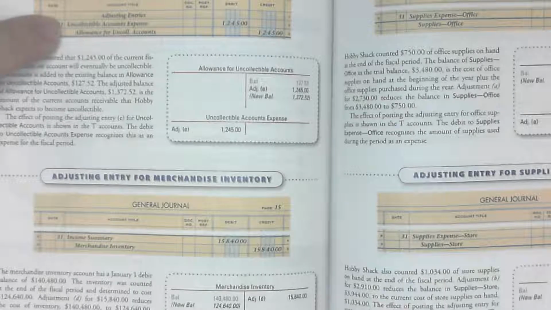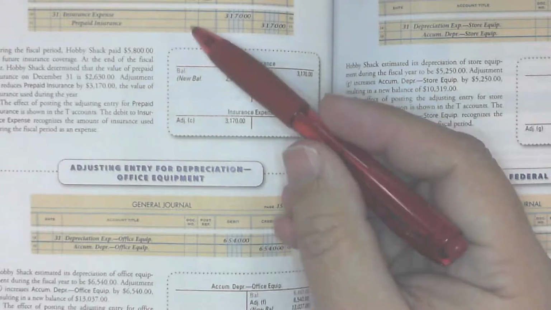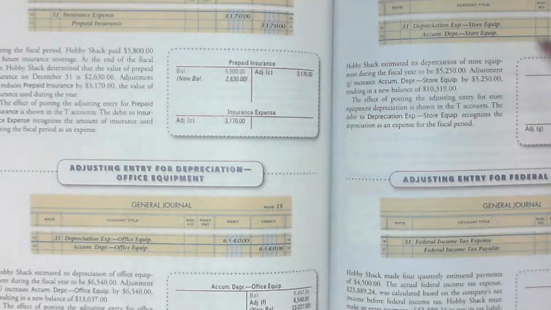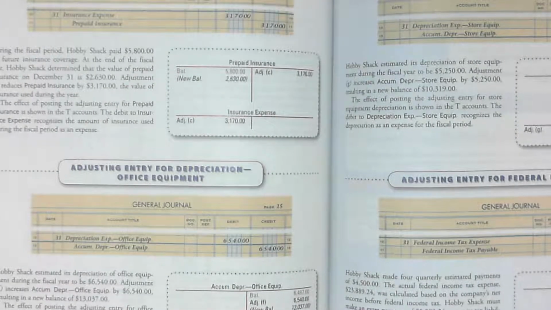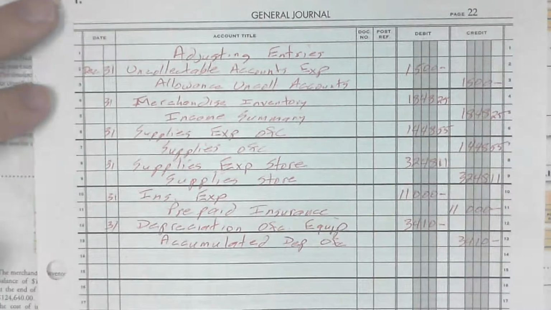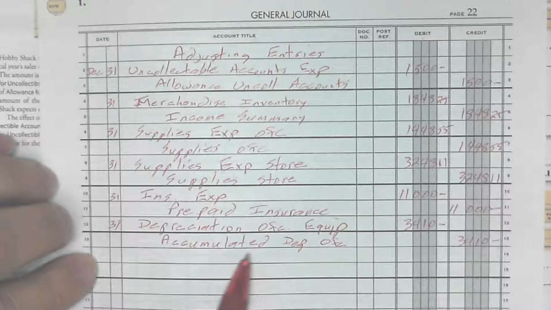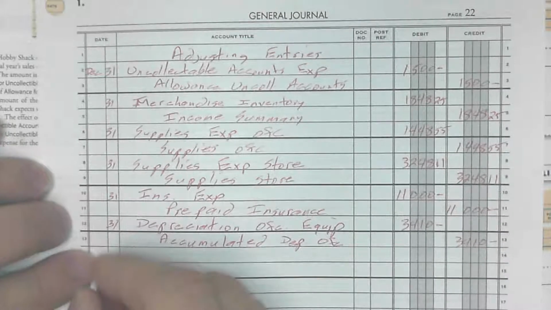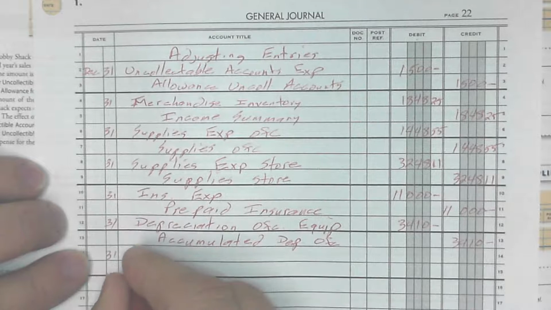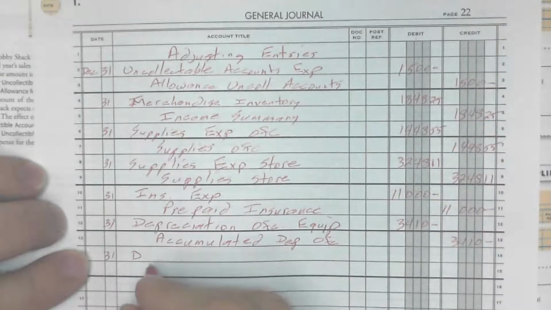Then the next page is do all these expenses in order. So if we got our depreciation for office equipment, they're going to have depreciation for store equipment.